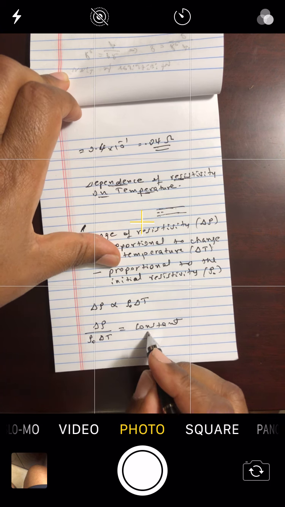It's called the temperature coefficient of resistivity.